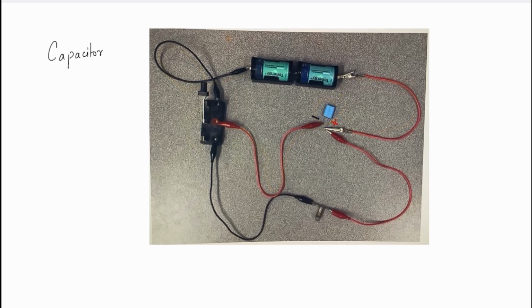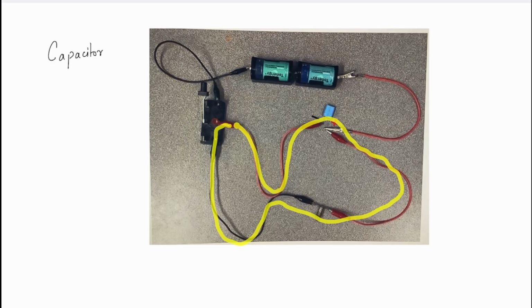Once the capacitor is charged, you can turn the switch to the other position. When you do that, the battery gets disconnected from the circuit, because the circuit is this, and the battery is excluded from the circuit.